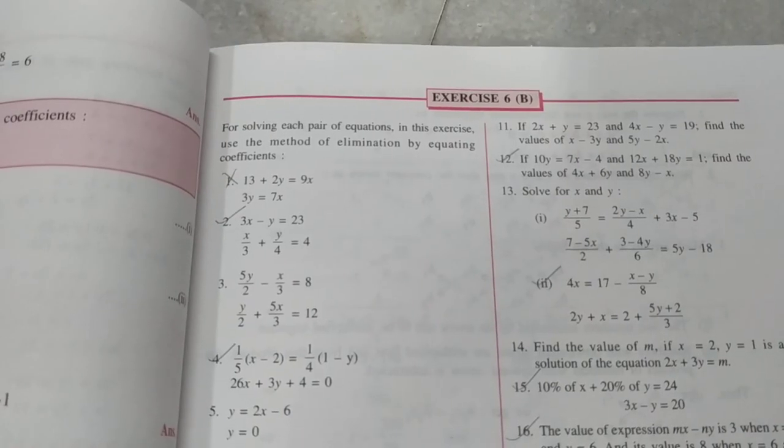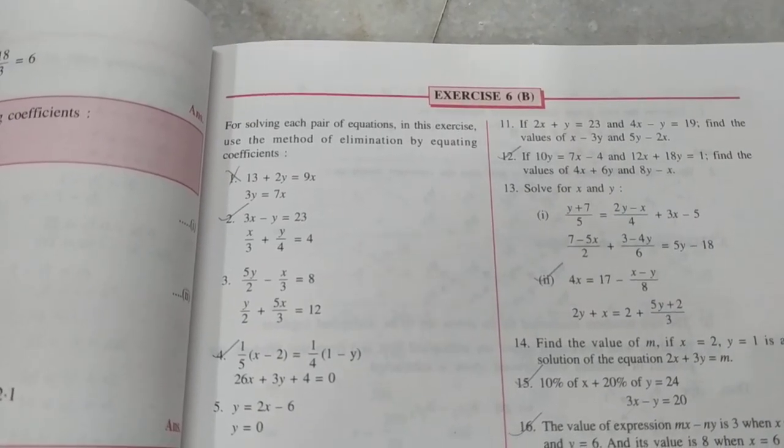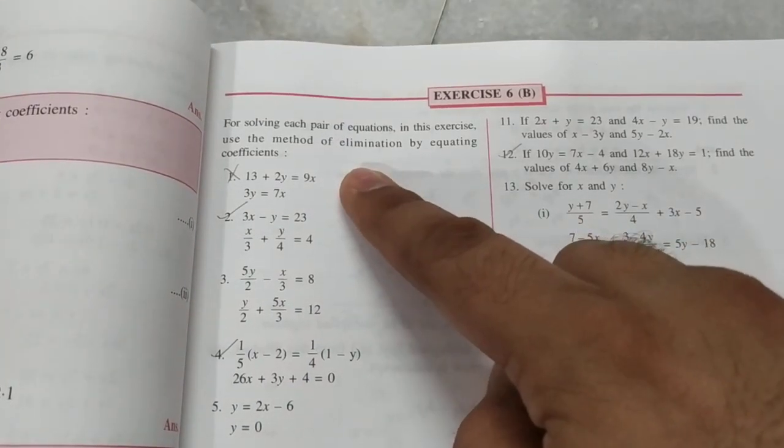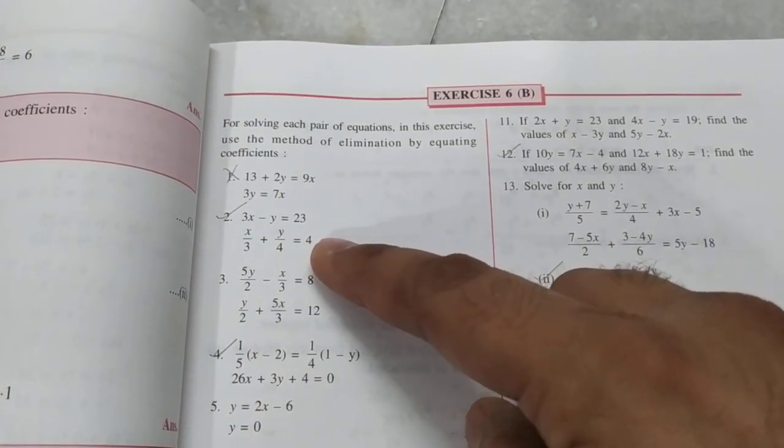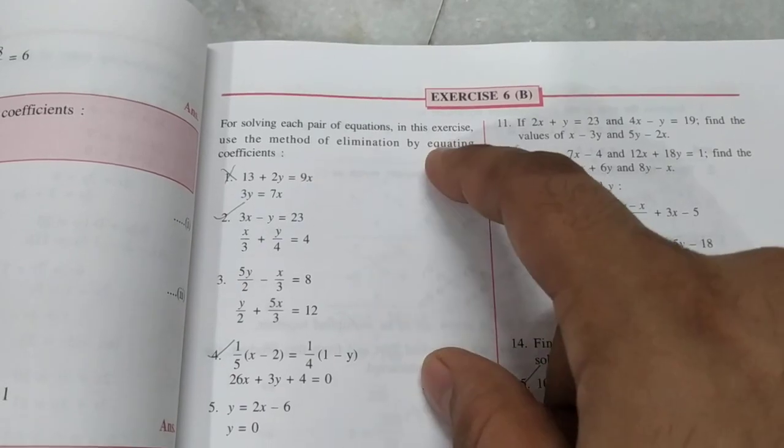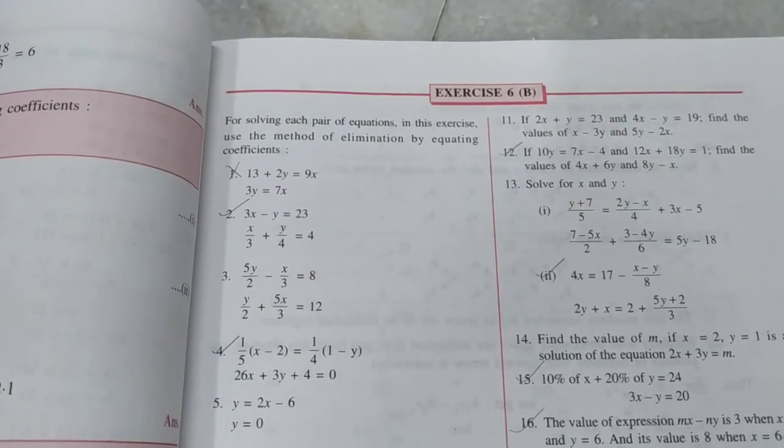Let's study 9th standard ICSE Math exercises 6B, C and D. In exercise 6B, cancel question 1, that's very easy. Let's do the second sum. Now this is the elimination by equating coefficients method.